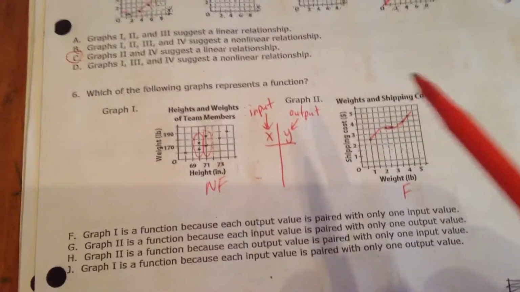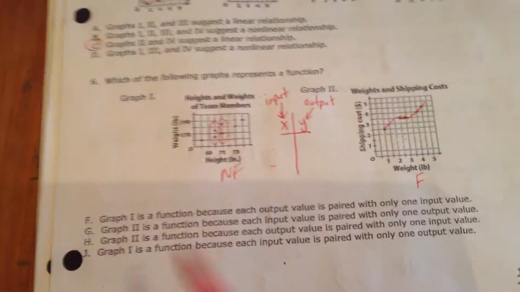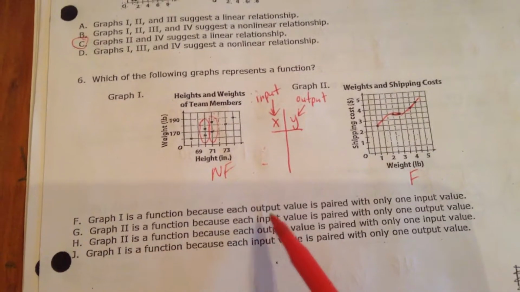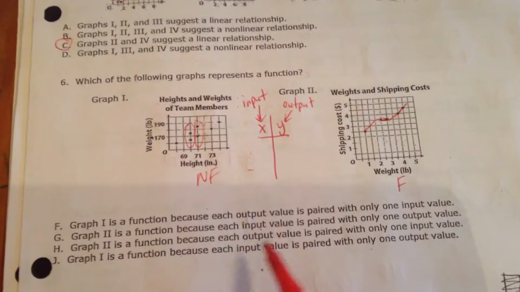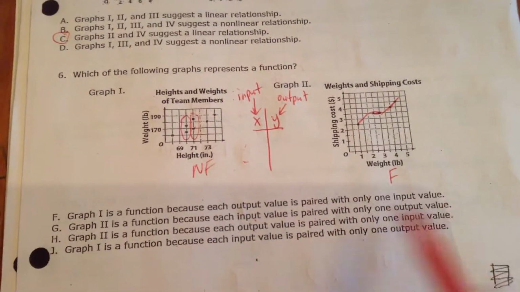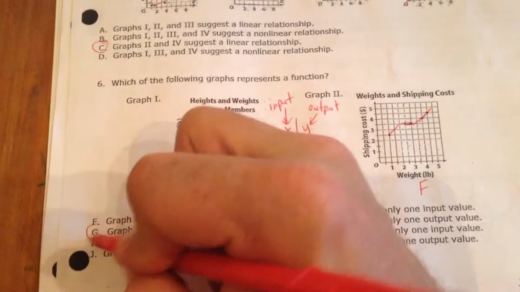So we're looking for something that says number 2 is a function. So graph 2 is a function because each input value, again remember our x's are our inputs, our y's are outputs. So each input value is paired with only one output value. So there is our answer, answer G. Alright, just a few more to go.